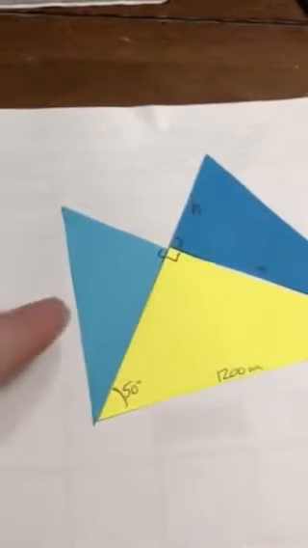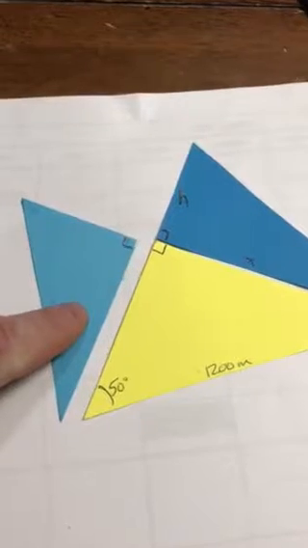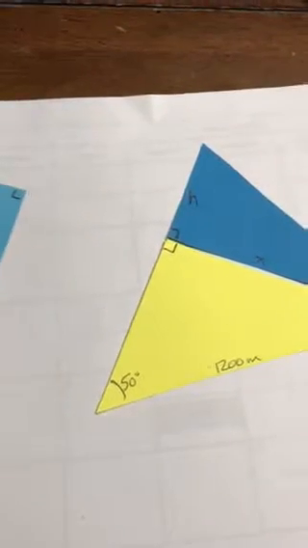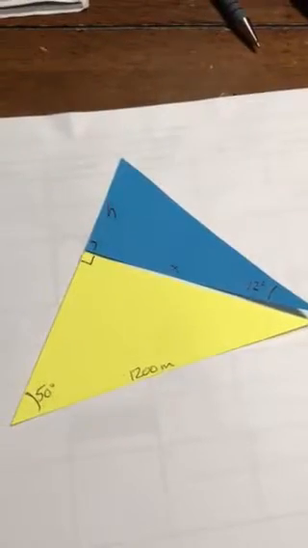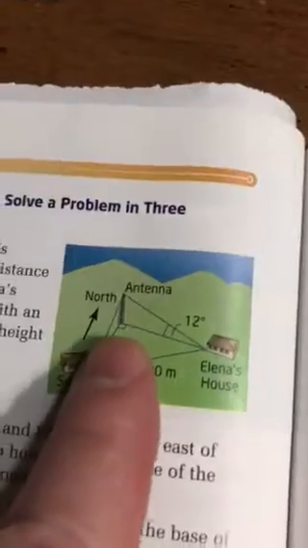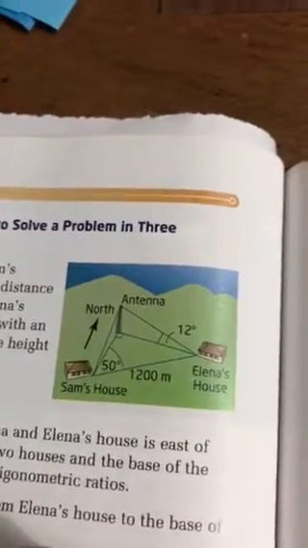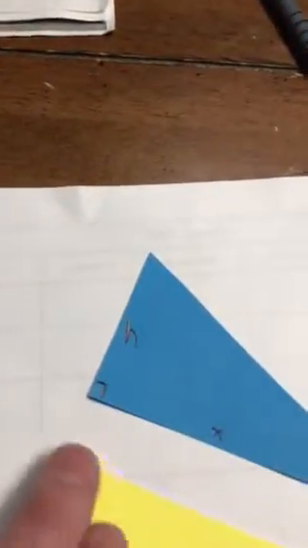Notice now, this blue triangle has absolutely no information on it. Okay, with no information, we can't use that triangle. We're going to focus on these two triangles. This yellow triangle is a right triangle. You can see it in the illustration again. There it is in the corner. We have to assume, because that is an antenna, which would come straight up from the ground, that these blue triangles are also right triangles. Even though I'm not using this triangle, I labeled it with a right angle.